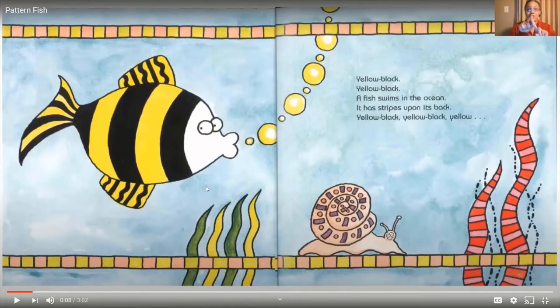Remember, yellow and black are our core. But if you look around, there are some other colors. Do you see any shapes? That means that this pattern only has two pieces, and then it repeats.